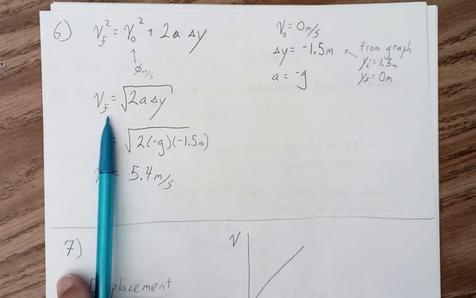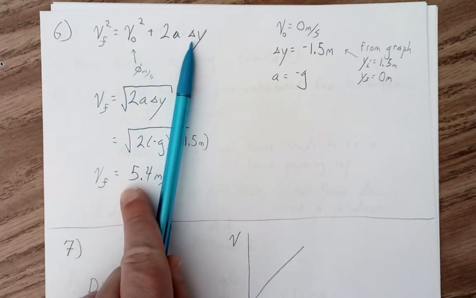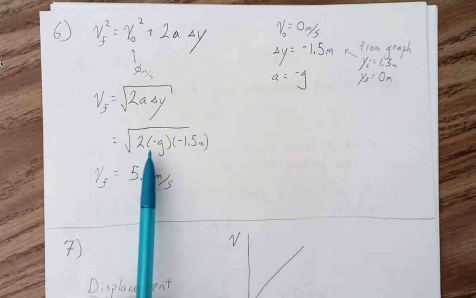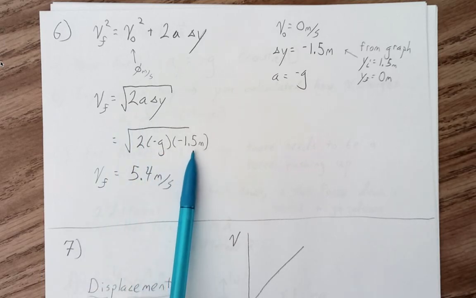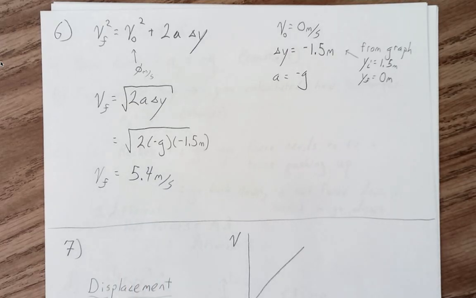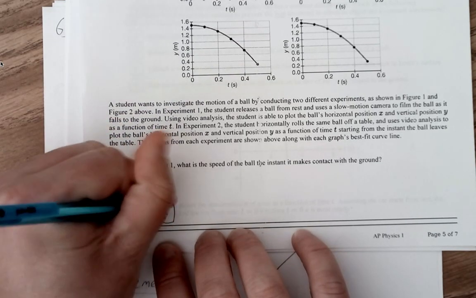Therefore, I can solve for the final velocity: v squared equals 2a delta y, so I take the square root of 2a delta y. The a is negative g, the delta y is 1.5. Square root that, and I get 5.4 meters per second. So on our selection here, it would be selection D.